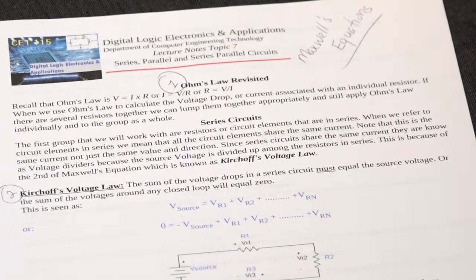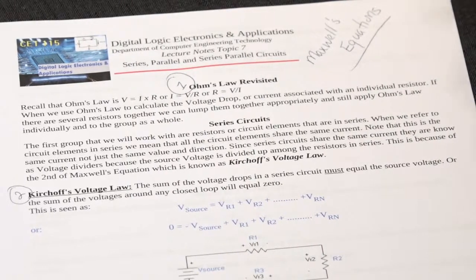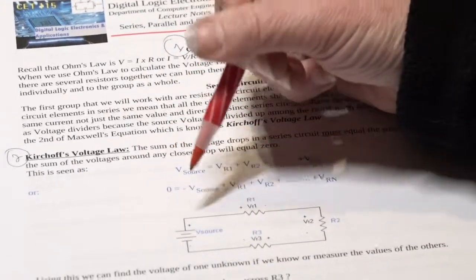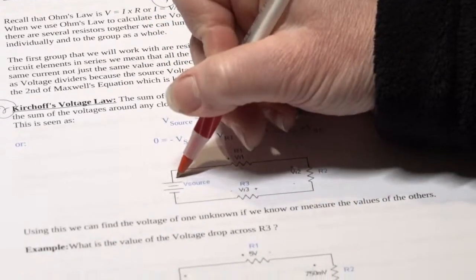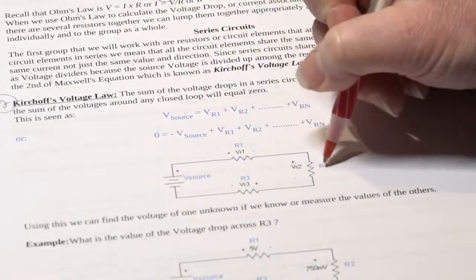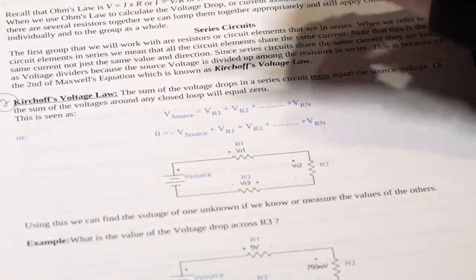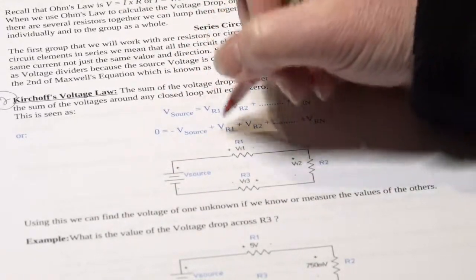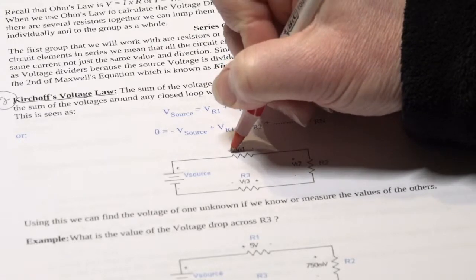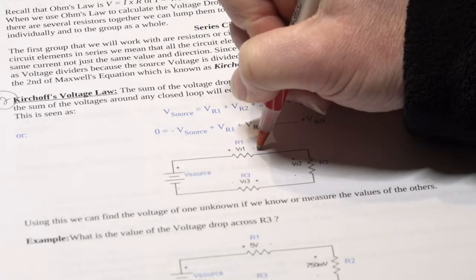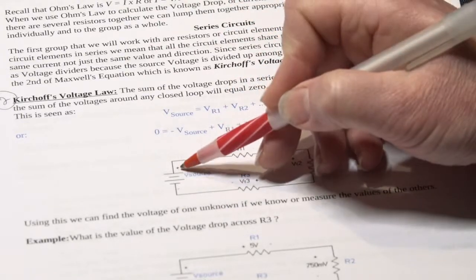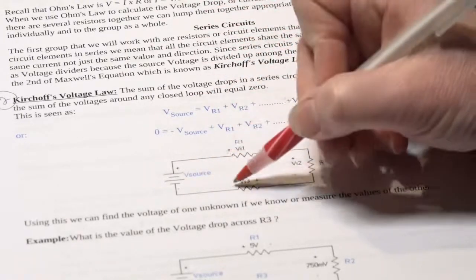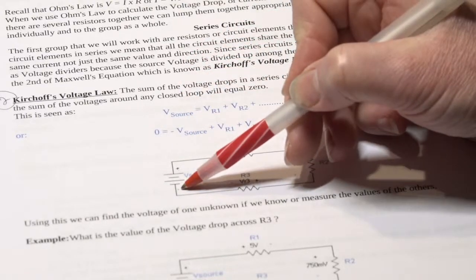So if we take a quick look at our actual circuit right here, remember this is the plus, and when the voltage goes through and around, note that the resistors are series opposing to the source. So we have a plus towards a plus and a minus towards a minus.